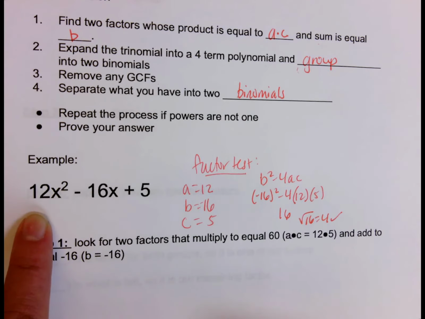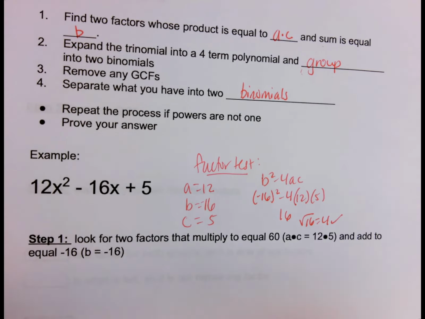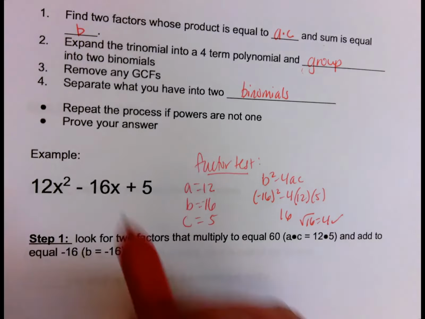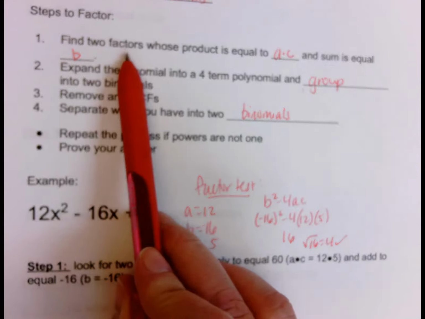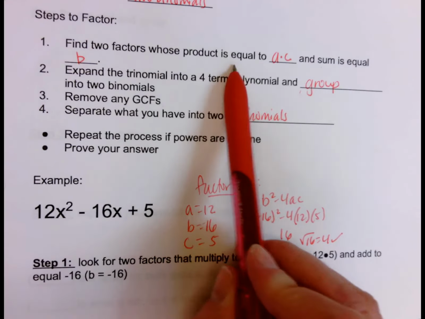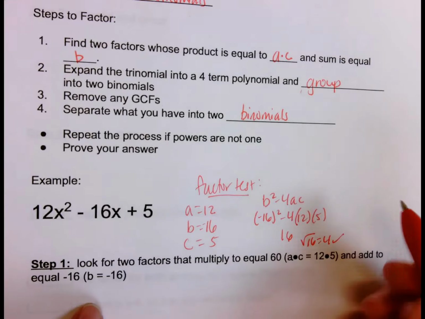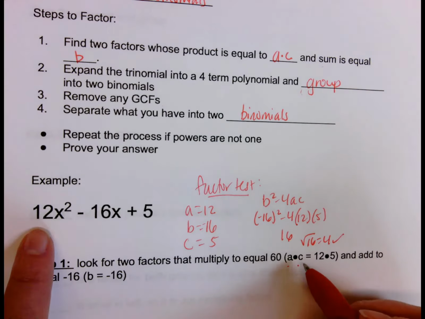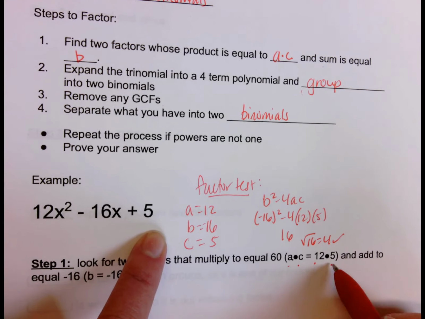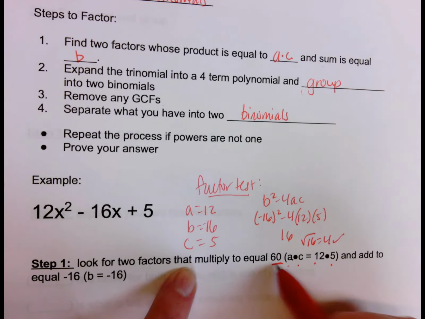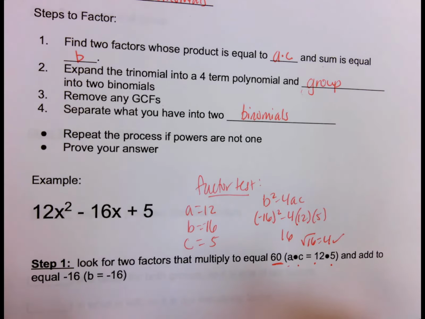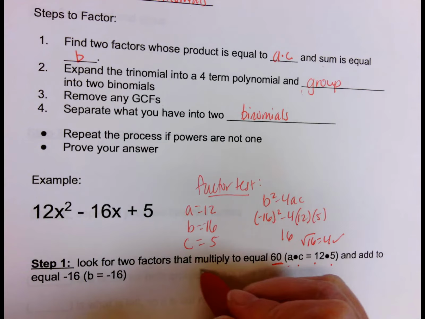We know that we can factor it, so now we're going to start the steps of factoring. So step number 1 said, find two factors whose product is equal to A times C and sum is equal to B. So first off, we need to know A times C. Well, A was 12 and C was 5. So if you multiply that together, you get 60. So we're looking for two numbers that if we multiply them, so we're looking for factors of 60.